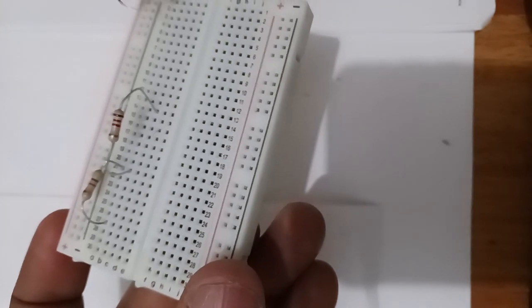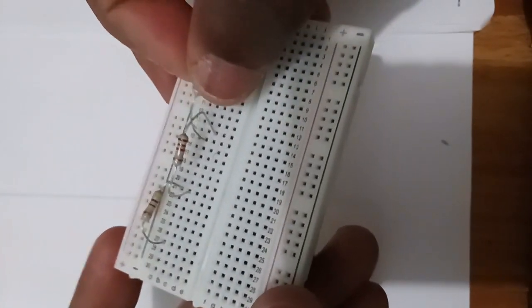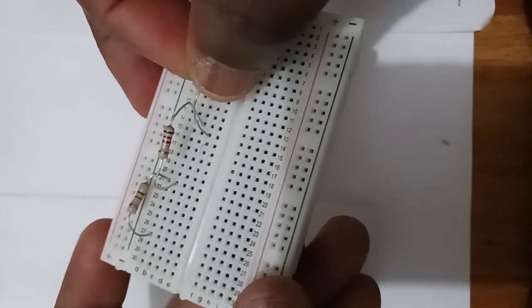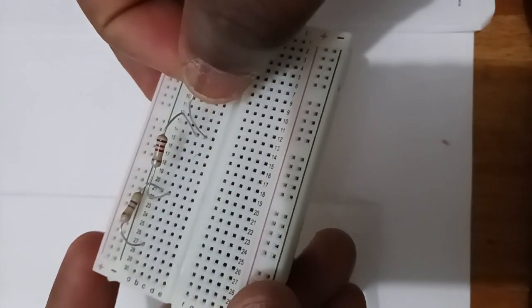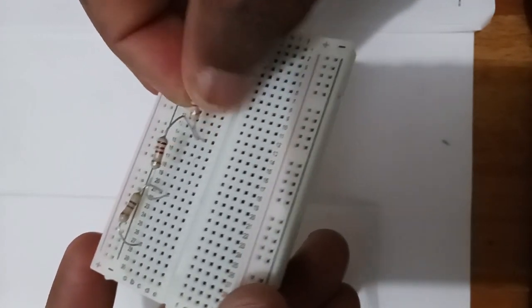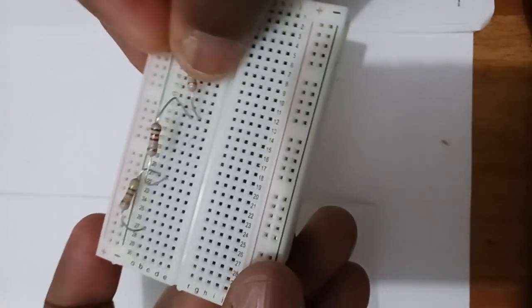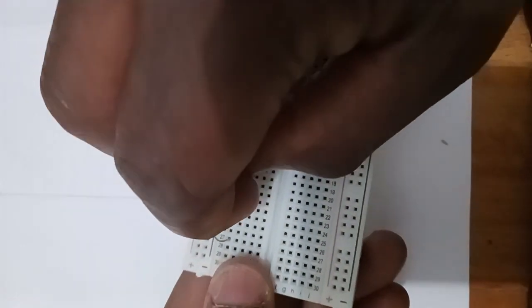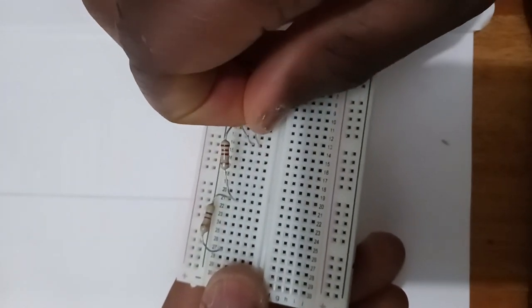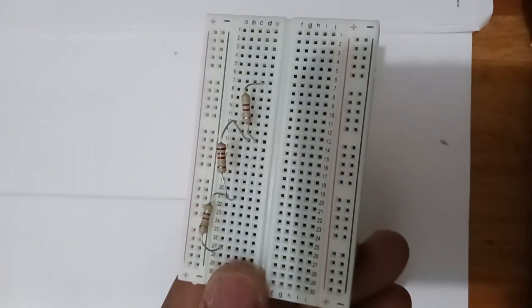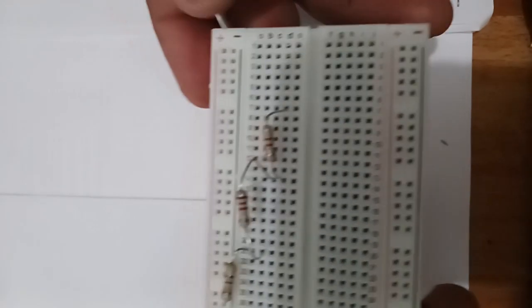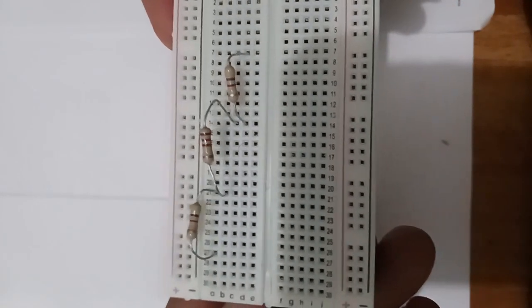Then if I've made that successful connection, just take note that the third resistor will fall on one of the sections too. So this third resistor falls here, then I put this here. So it means that I've successfully connected my resistors in series. If this works like this, then this is very fine.